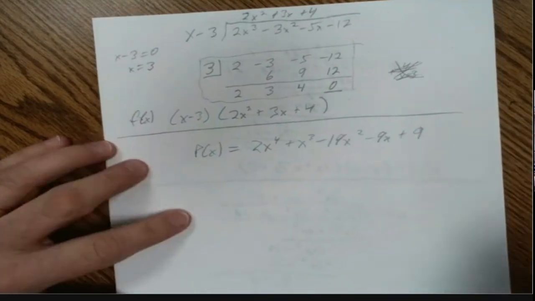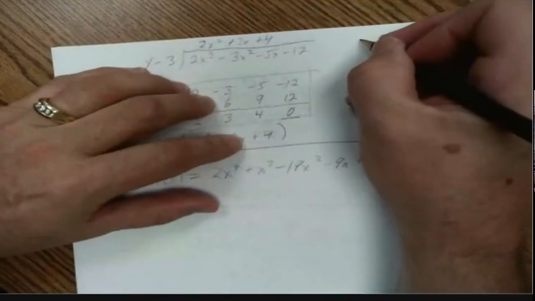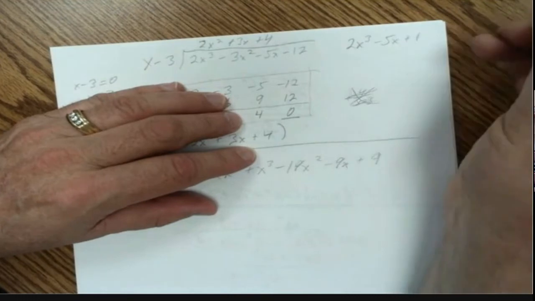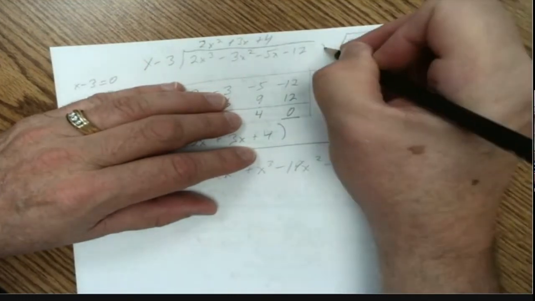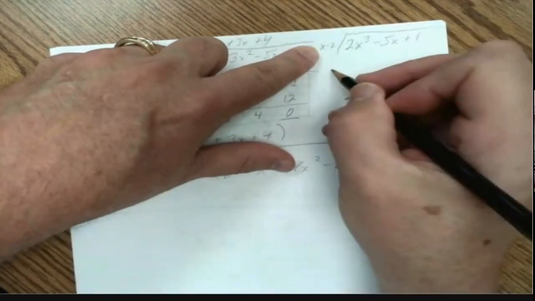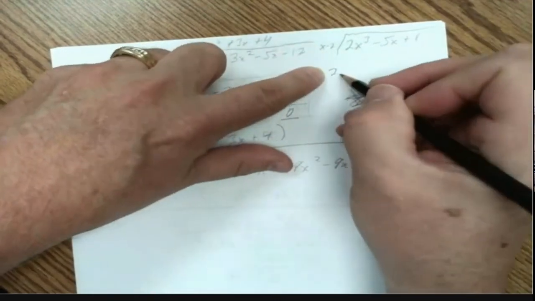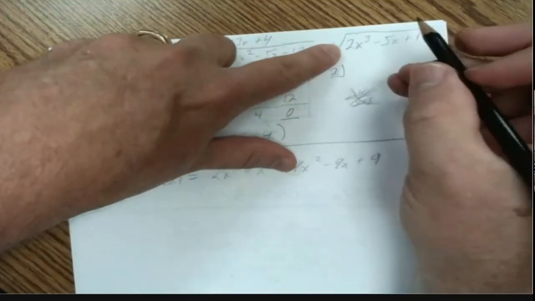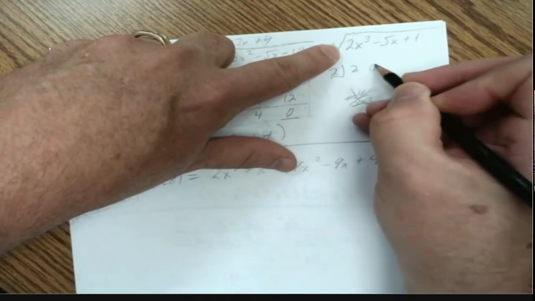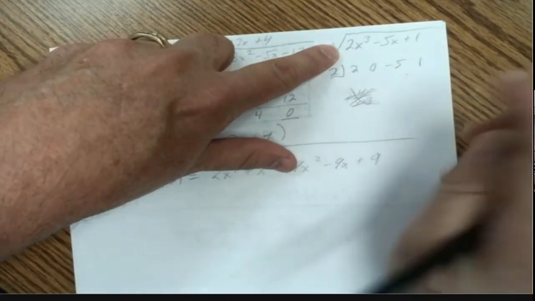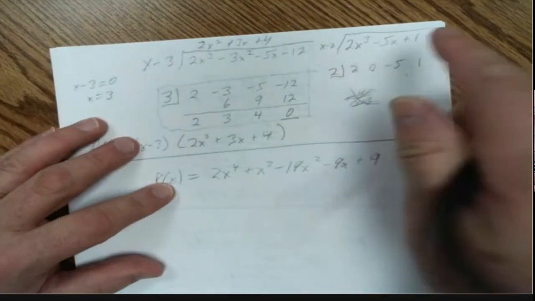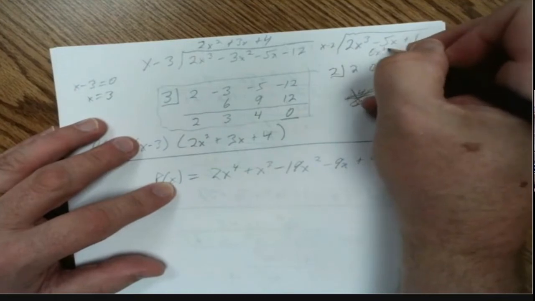Oh, let me just say something about synthetic division real quick. If we had 2x to the third minus 5x plus 1, and we were dividing it by x minus 2, when we did synthetic division, we would take that 2, because x minus 2, so that means 2 would be the zero. And we would have to write the coefficients. We would put 2, 0, negative 5, and 1. And the reason we do that is because we're missing the x squared term. The coefficient for x squared is 0.